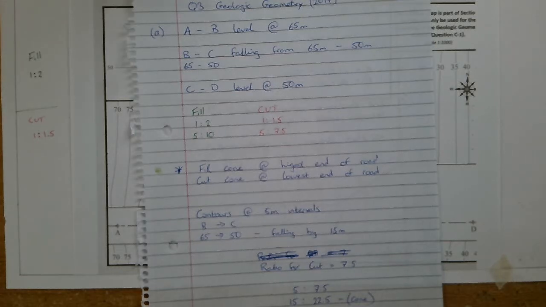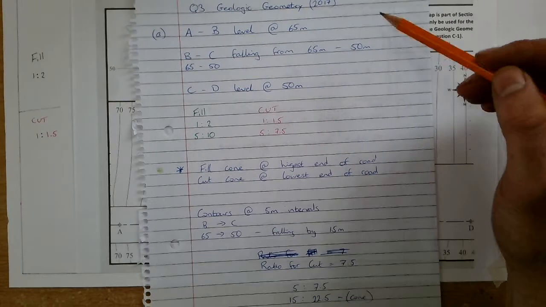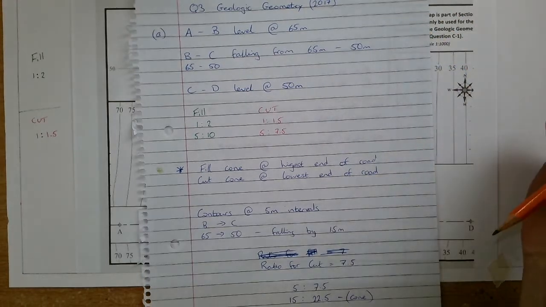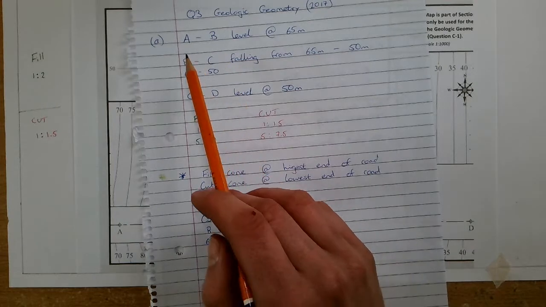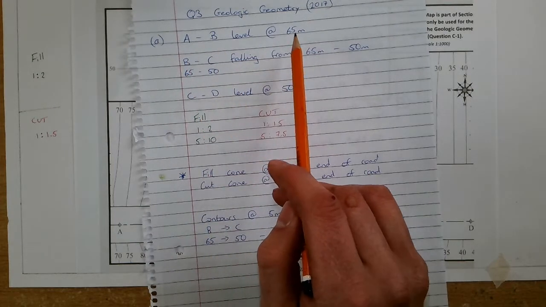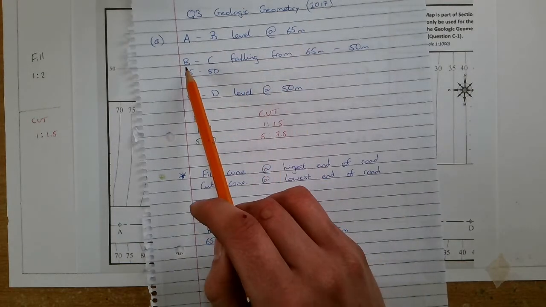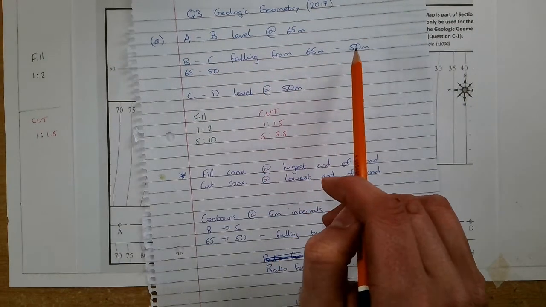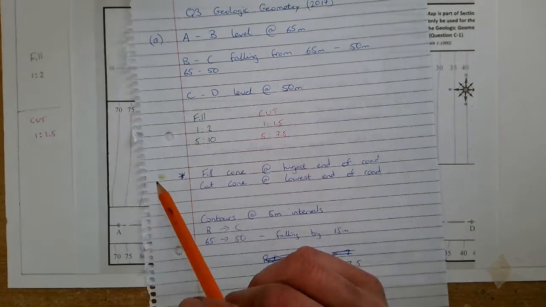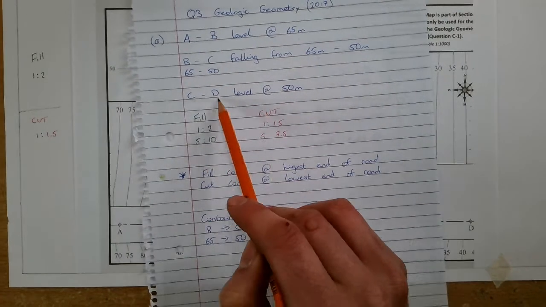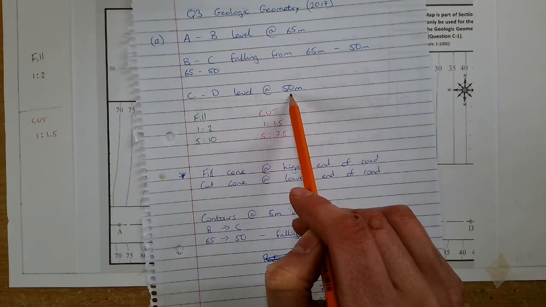Right guys, so we're going to go through question 3 for the road geometry. It's taken from the 2017 paper, so it's a ski slope. We're told from A to B is level at 65 metres, B to C falls from 65 to 50 metres, so B is at 65, C is at 50, C to D is level at 50.